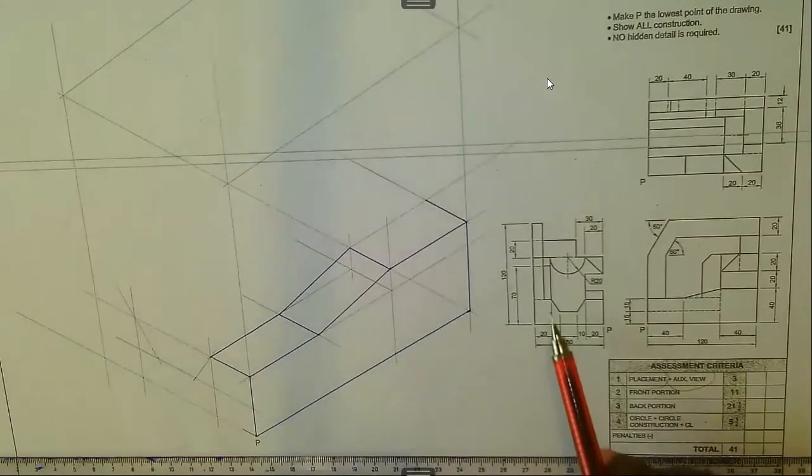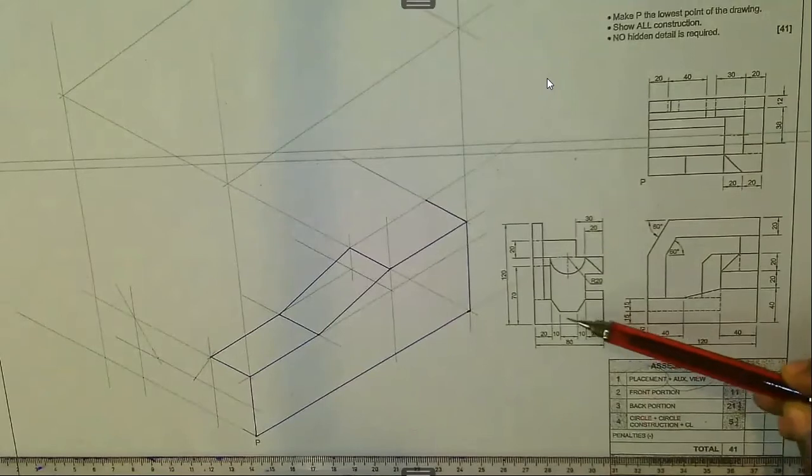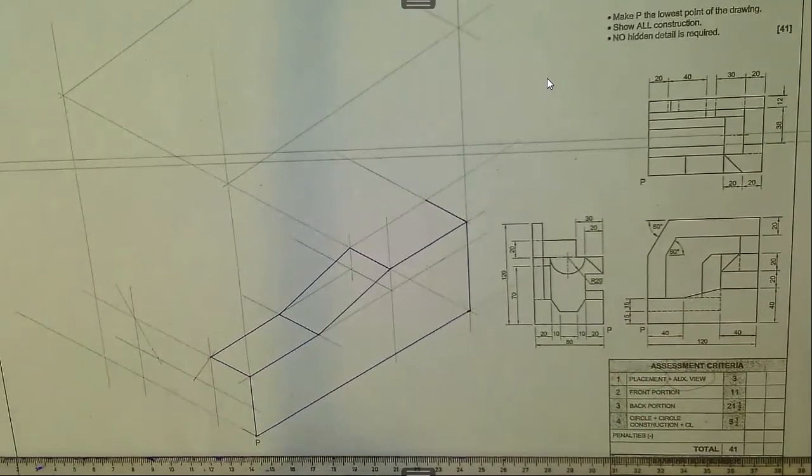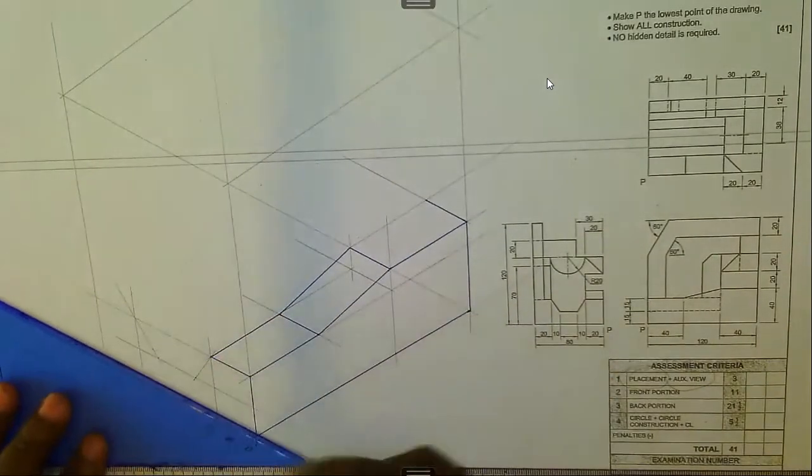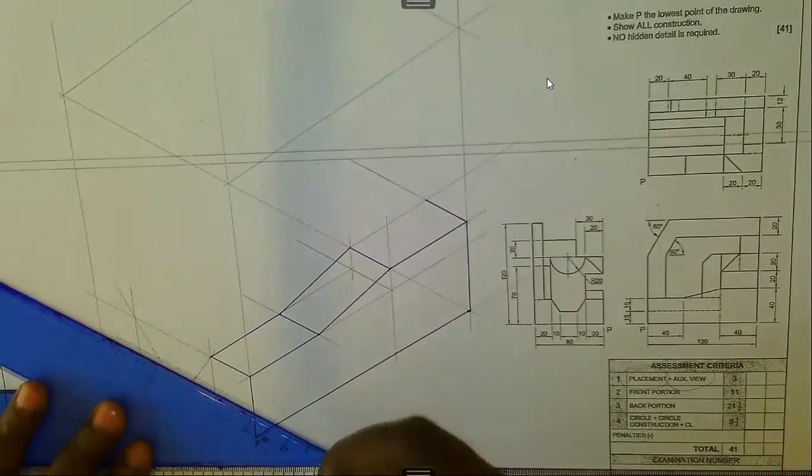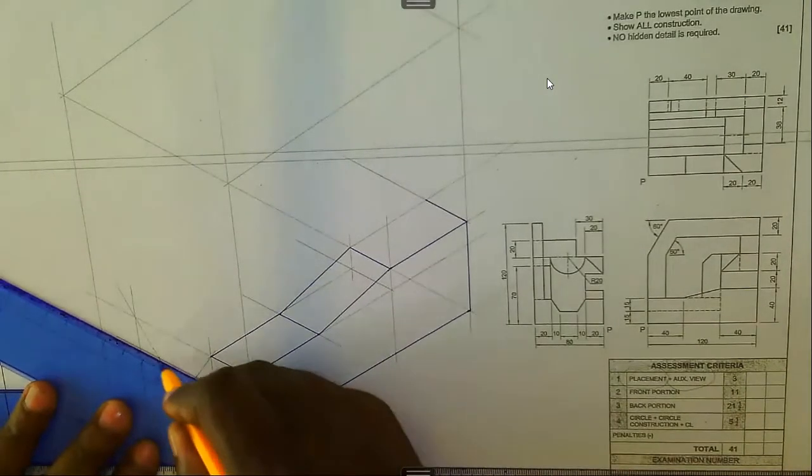So you'd find that it's more like a hexagon or something. But we are told that all the measurements that we require to create that part are given. So the next thing that we would want to do is basically to outline. Let's outline from here to there.